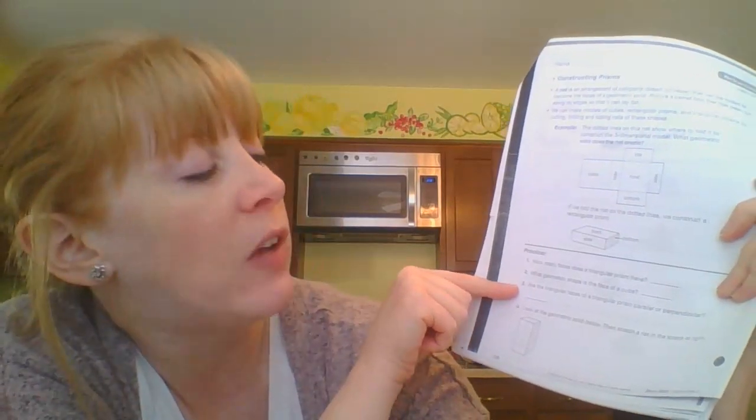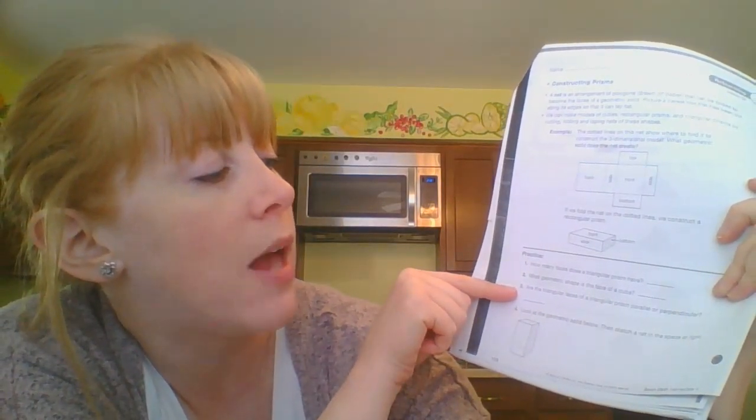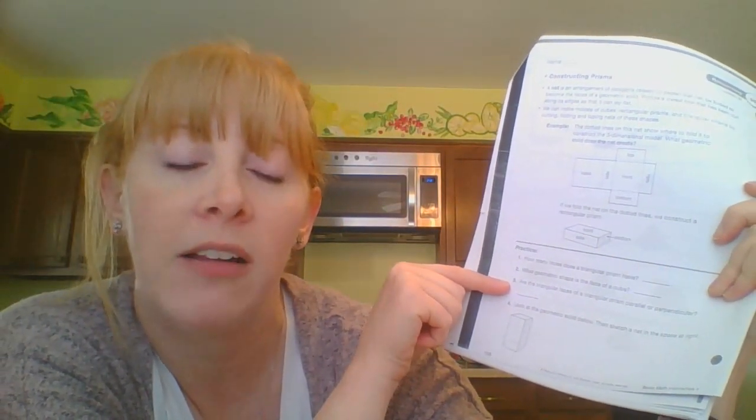Are the triangular faces of a triangular prism parallel or perpendicular? Are they parallel? Do they keep going on and on forever and they would never intersect each other? Or are they perpendicular? Do they match up and make a right angle?